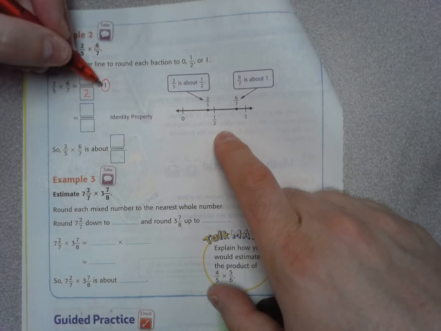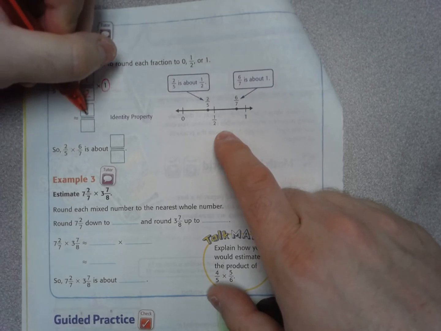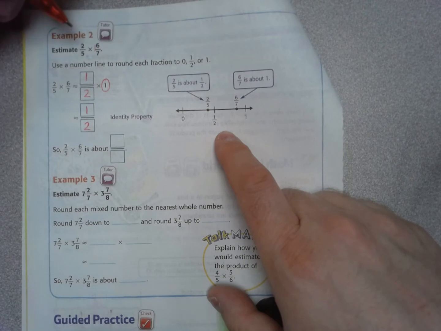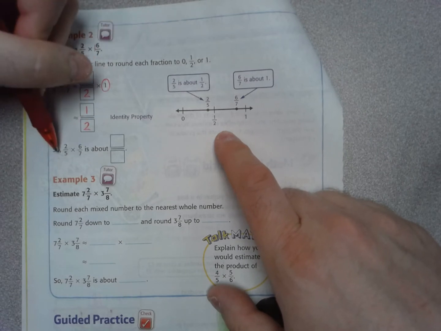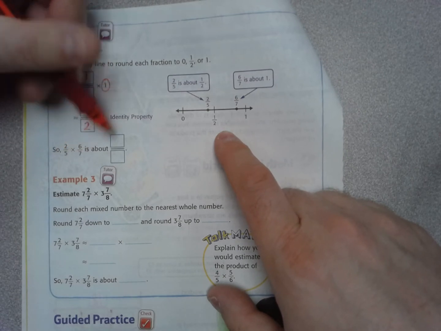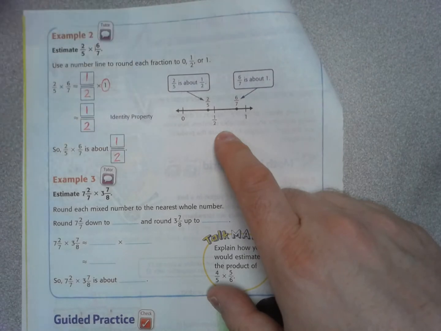All right. So when you multiply anything times 1, you're going to get the identity property. So you're going to get 1/2 as your answer. So 2/5 times 6/7 is about 1/2 by using that method.